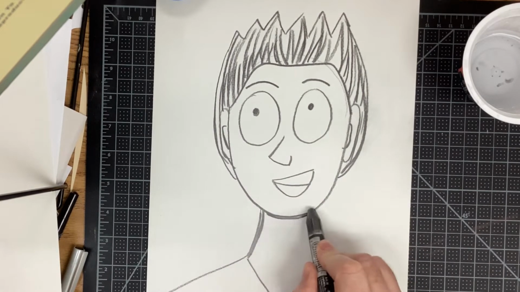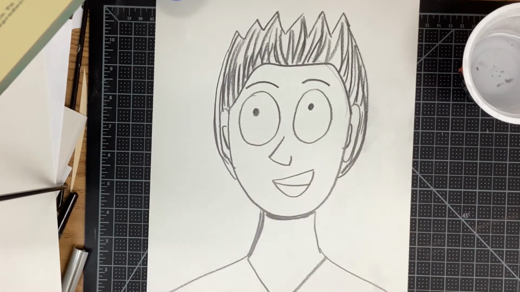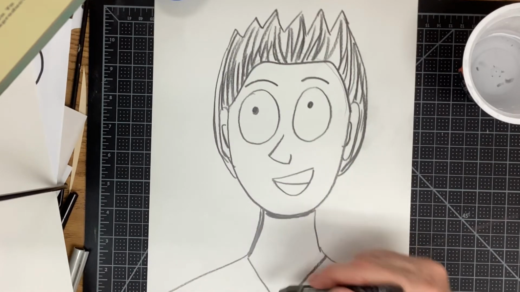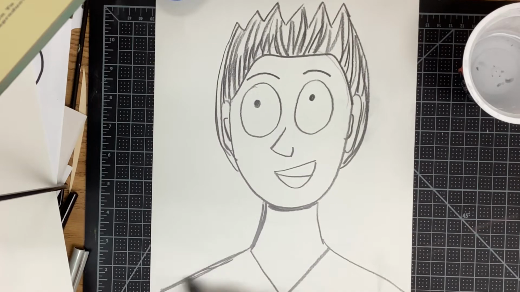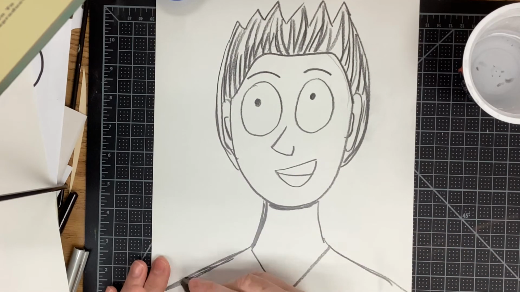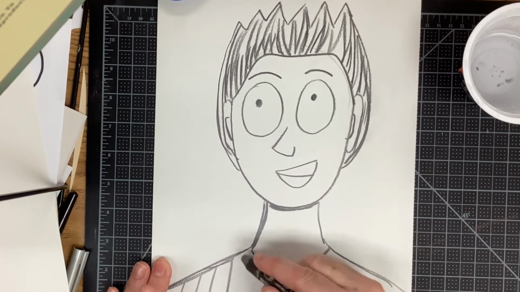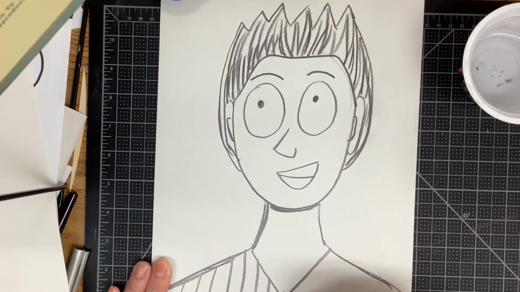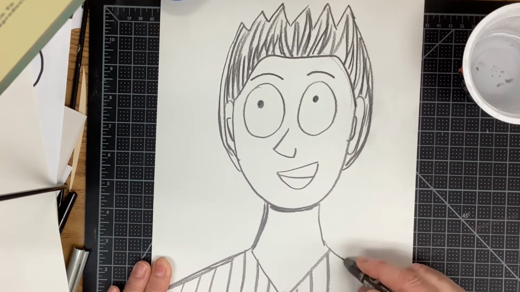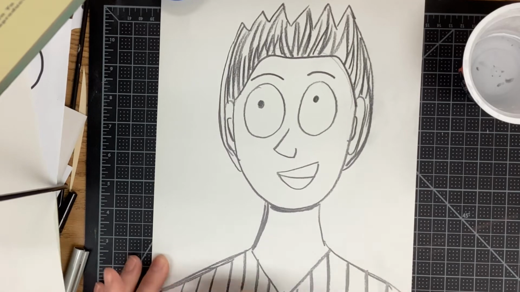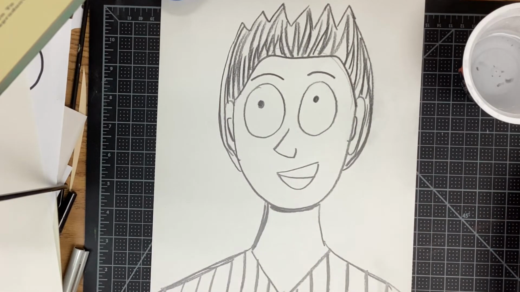And I'm gonna put a little bit more dark line here to blend down. And then I'll have some shoulder right in here. And again, if you wanna add any pattern to make it interesting, I'll put some stripes here, coming down.